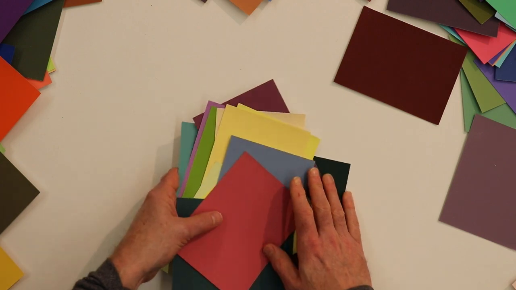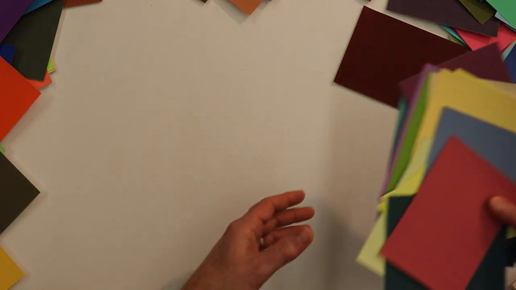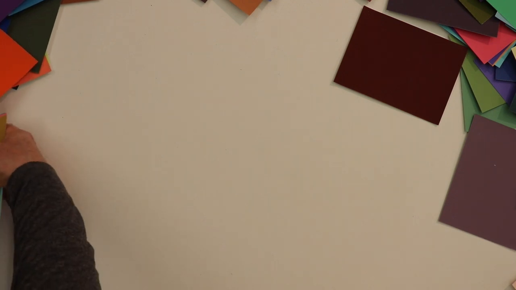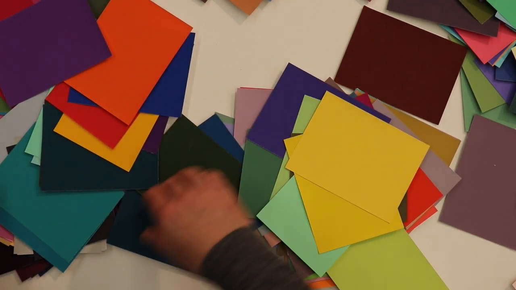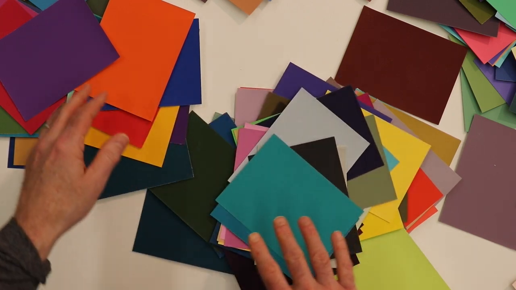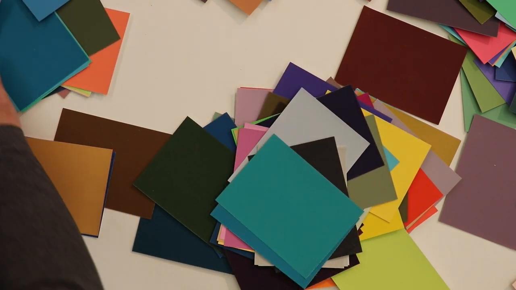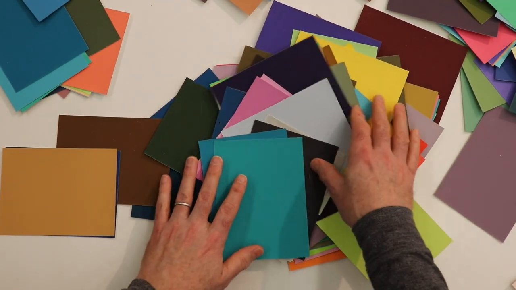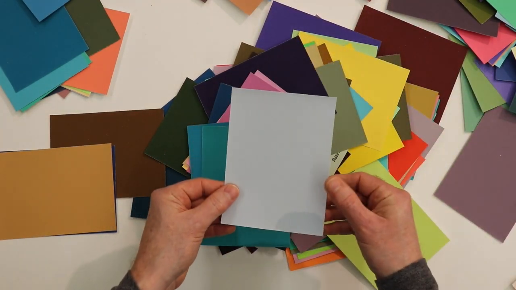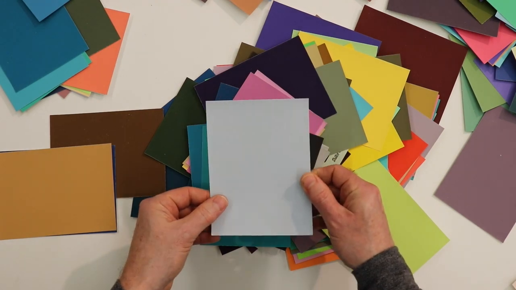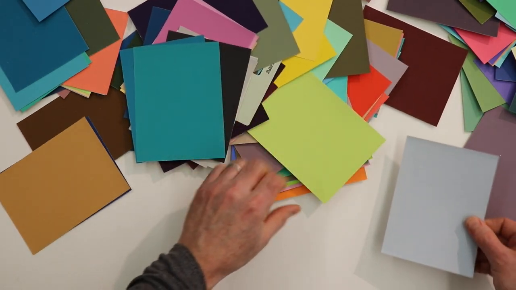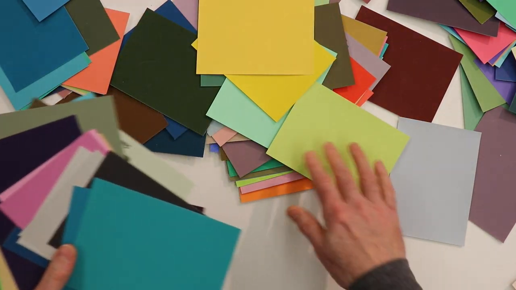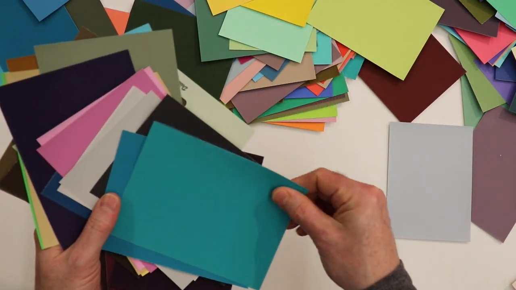So if I get rid of all these and just grab a big pile of color, I haven't even sorted through these yet. Who knows what we're going to get when we go through these. But I'm just going to hold them up and I'm going to say, okay, well that looks almost neutral, but I'm going to say chromatic gray. Here, let's do this. And we'll just make piles.